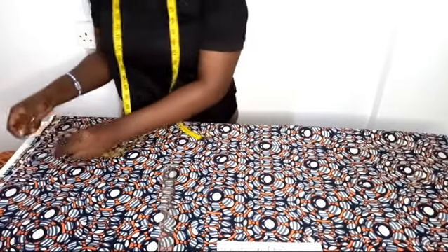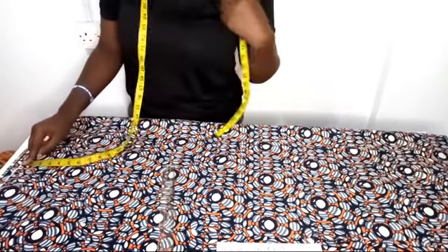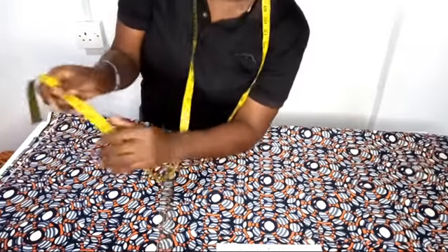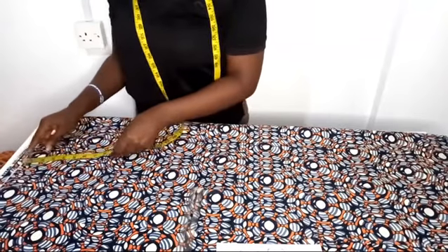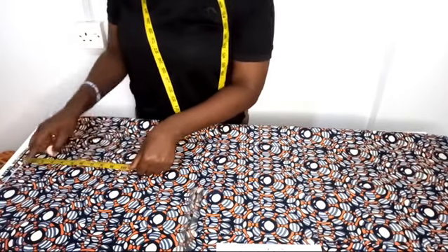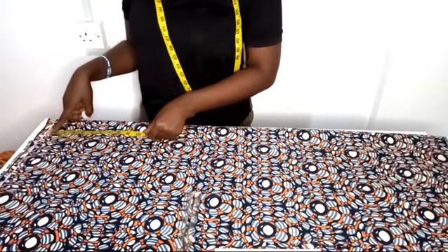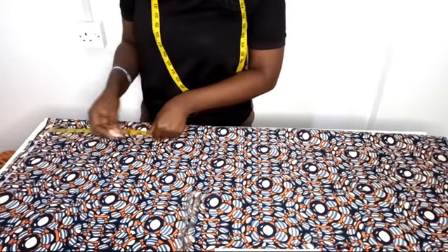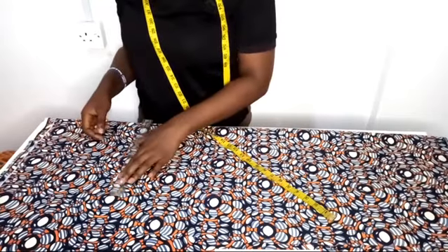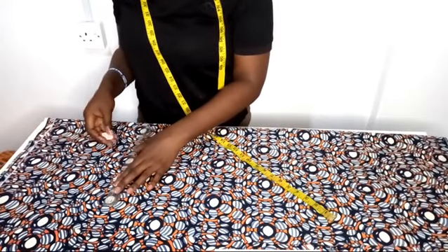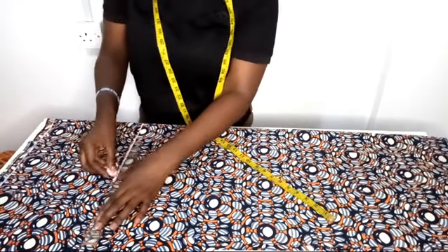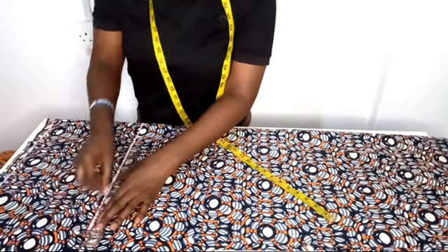So the waist to the hip is 10. Some people use 8, some use 9, but for this person it is 10. So I'm taking the waist to the hip measurement, which is 10. I will mark, and then I will rule out the waist to the hip measurement. The next measurement I'll be taking after the waist to hip measurement is the waist to the knee measurement.